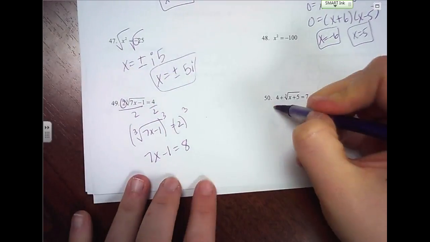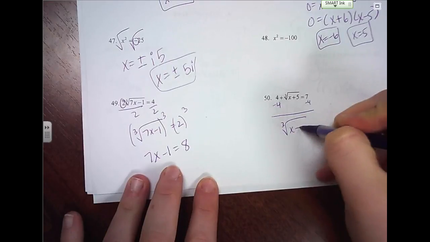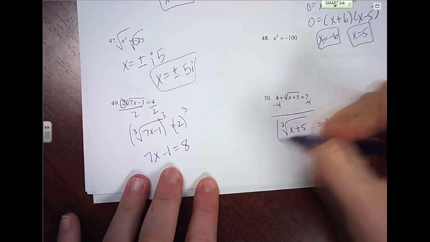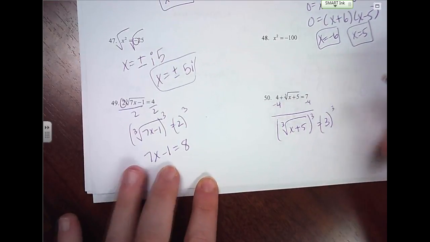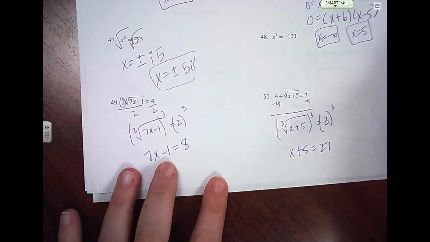Now this one, the 4 is being added, so I'm going to subtract the 4 over. So cube root of x plus 5 equals 3, and now we're going to cube both sides. So x plus 5 equals 27, and then solve for x.